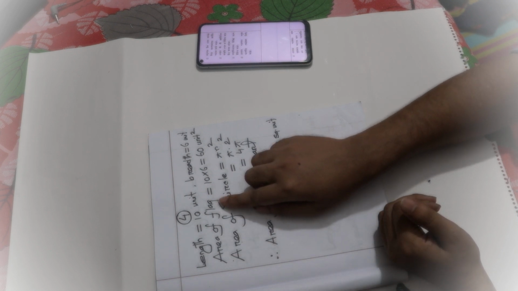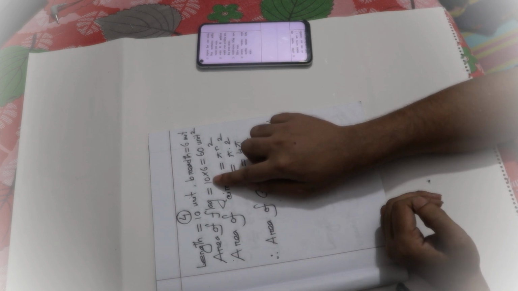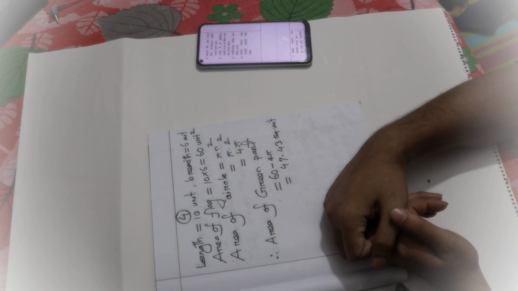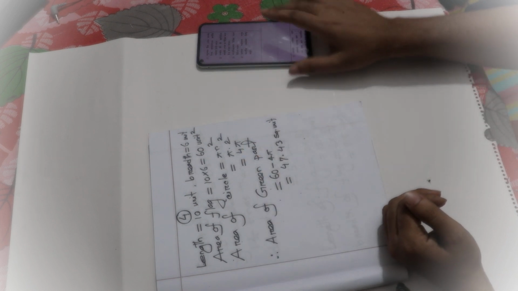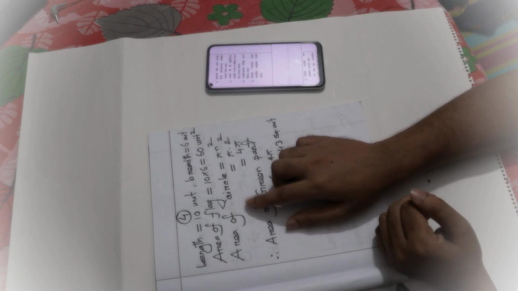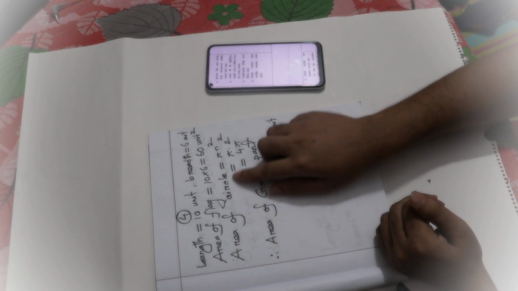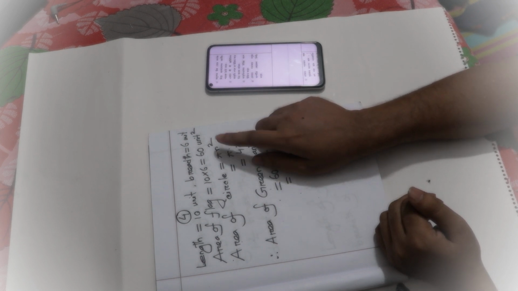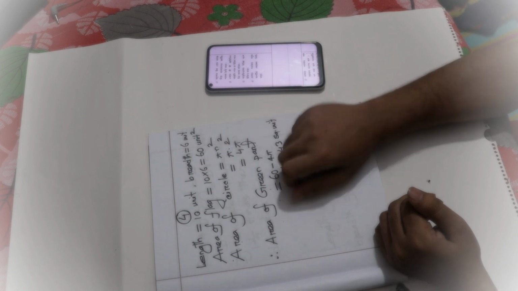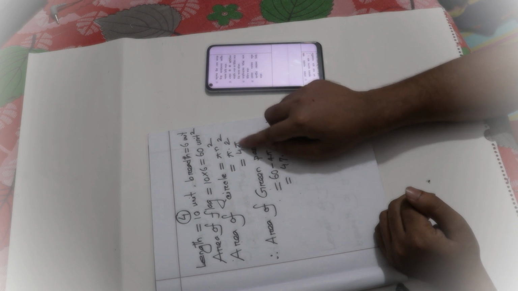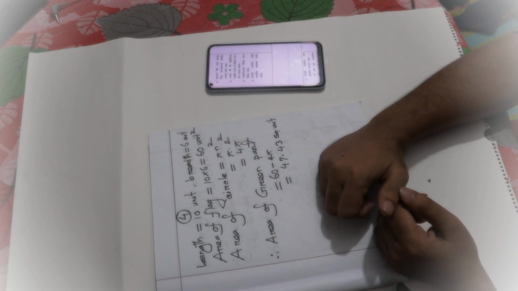So the area of the flag, length multiply breadth, is 60 unit square. Area of circle: the radius of the circle is 2, and we know the formula of circle, pi r square. So pi 2 square, that means 4 pi.